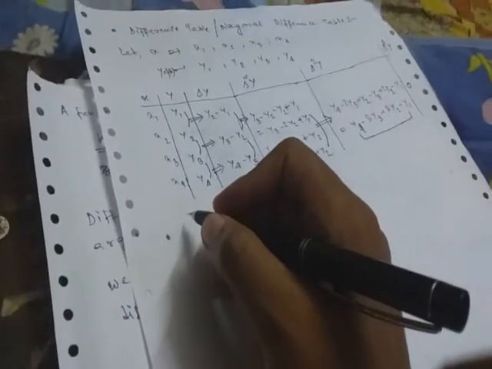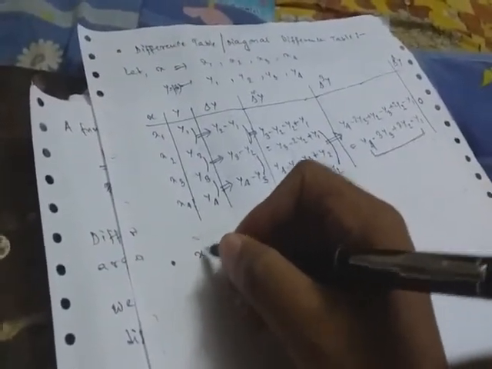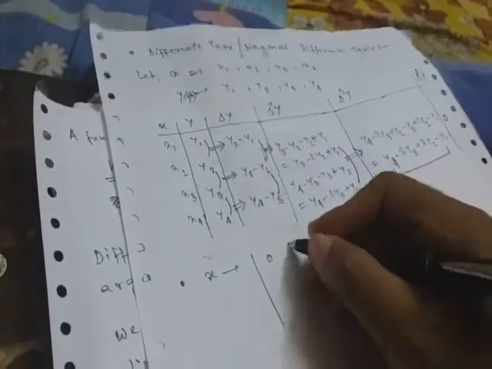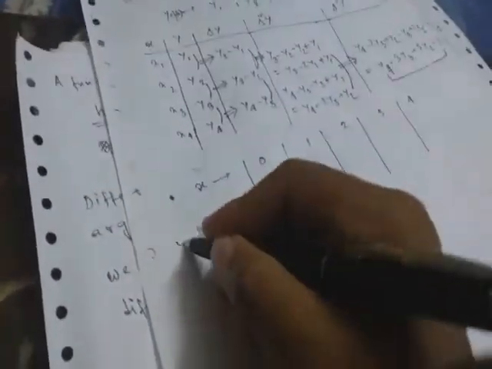So let's make one example. Suppose the arguments are given: x is 0, 1, 2, 3, 4, and the entries are also given: 1, 3, 9, but this one is not given, and 81 is given at last.